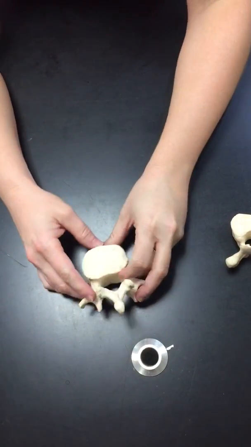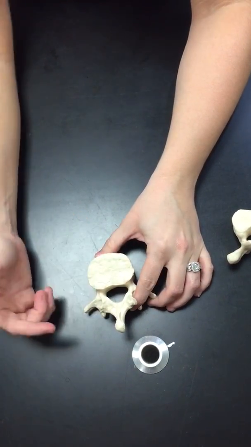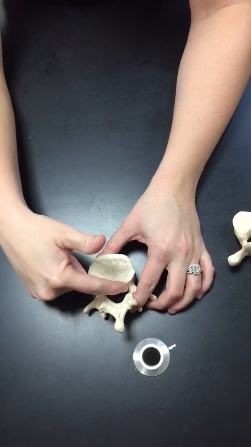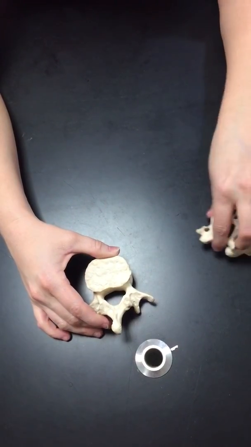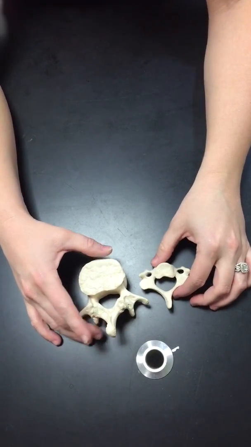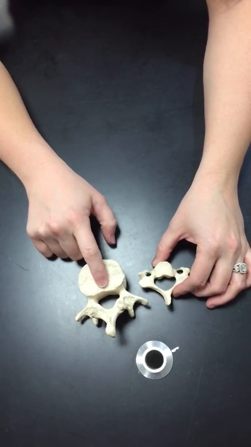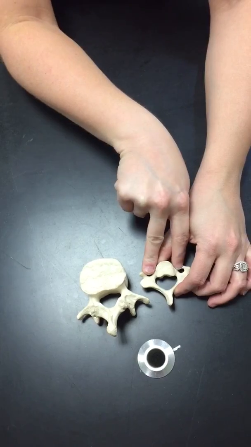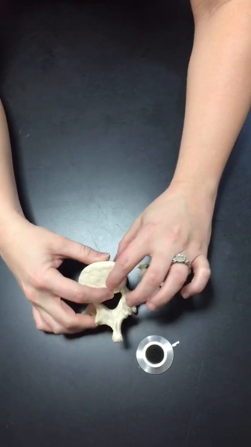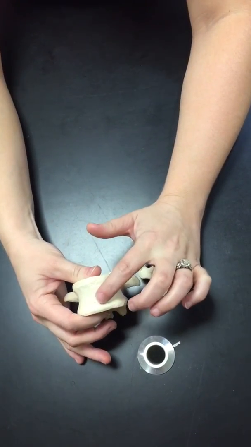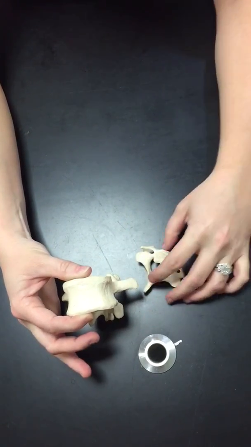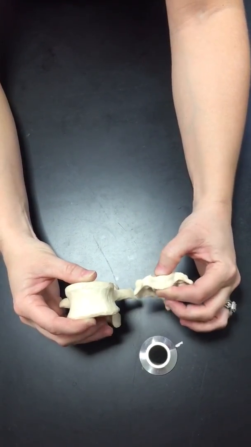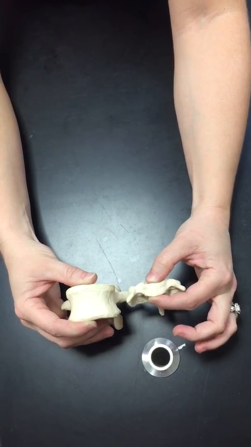And then we have our lumbar vertebra. Now, if you look right here, you can see it has a triangular vertebral foramen. The only other one that had a triangular vertebral foramen was the cervical vertebra, but we know that this one is not cervical because it does not have two extra holes. Also, the body is extremely thick. So if you hold it like this, it's about maybe an inch thick. Compared to the cervical, which you can see is very, very skinny.